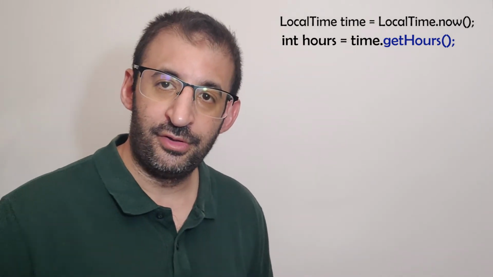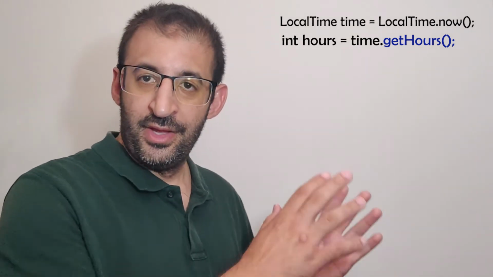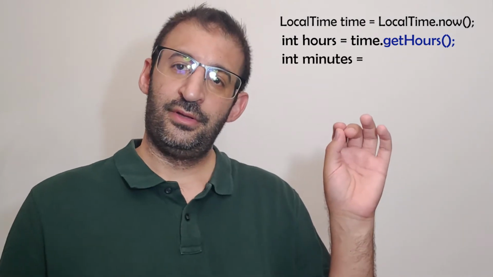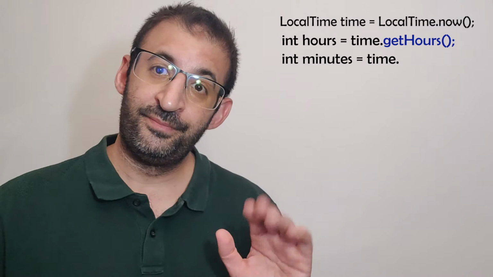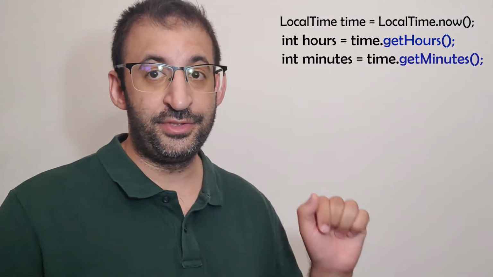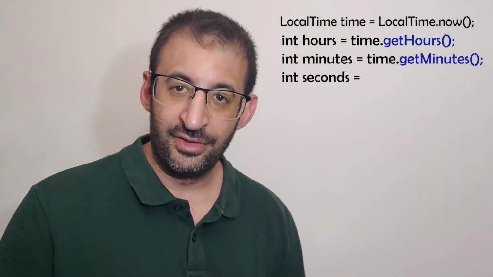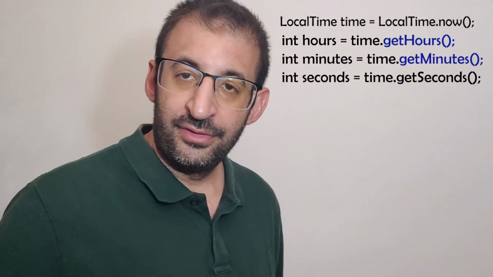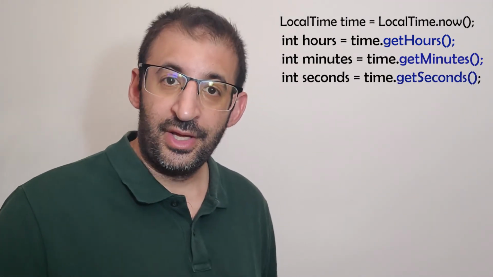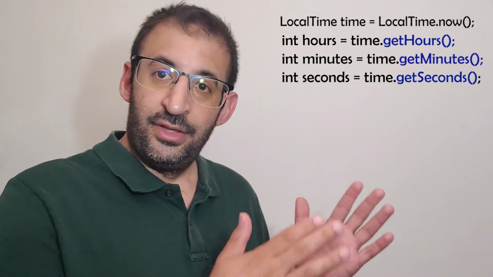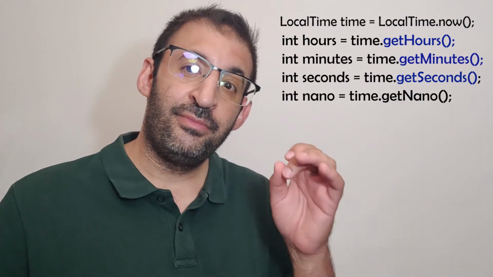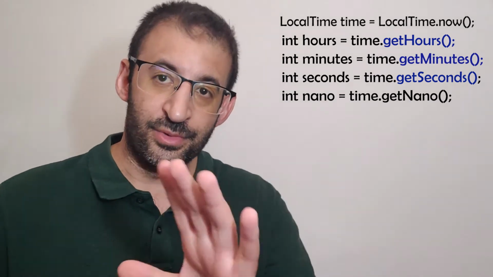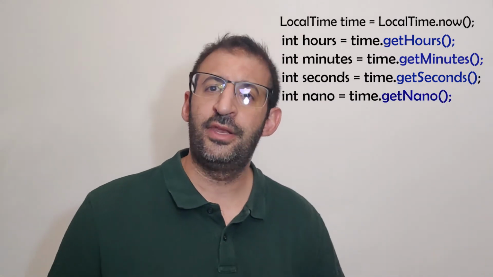The same thing for the minute, second, and nanosecond. So int minute equal time dot getMinute, and also int second equal time dot getSecond, and also int nano equal time dot getNano.